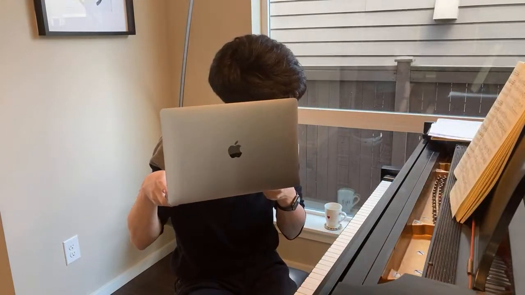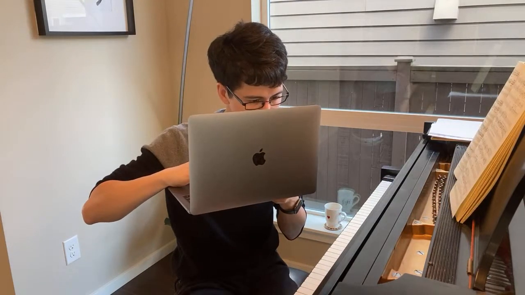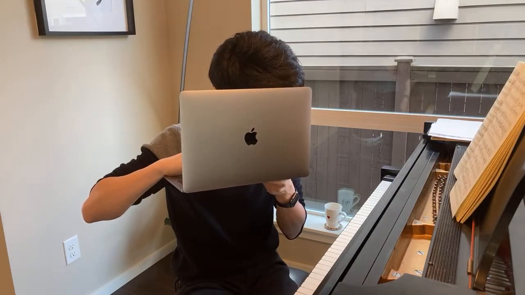How's it go? I don't know. Anyway, Paganini Concerto. Yeah, I'm not familiar with it. I don't know that one, but I also don't play violin. Oh yeah, the violin concerto.